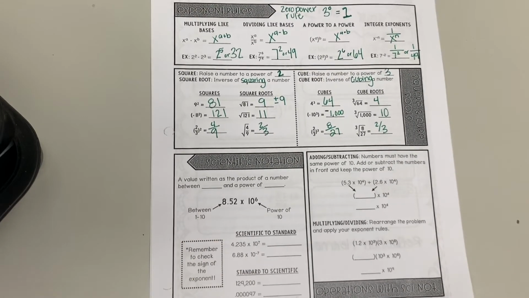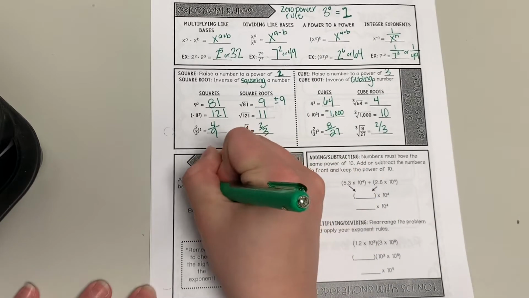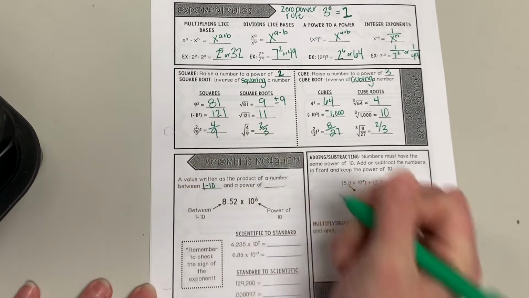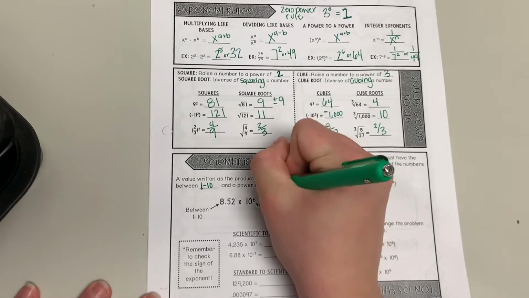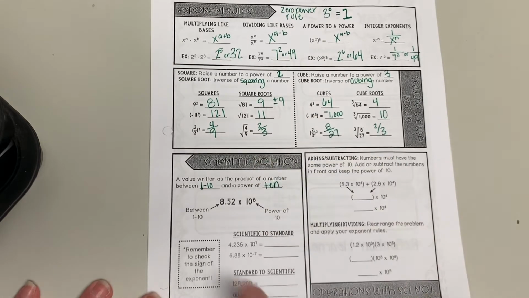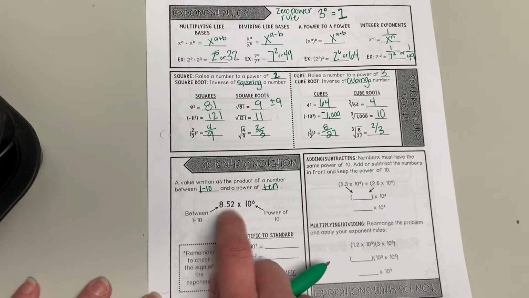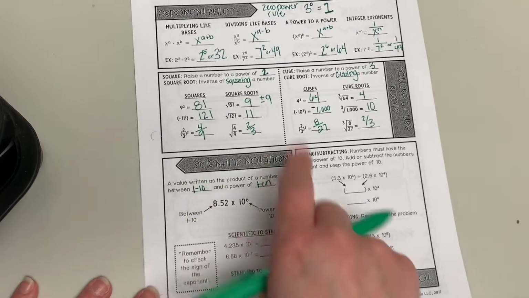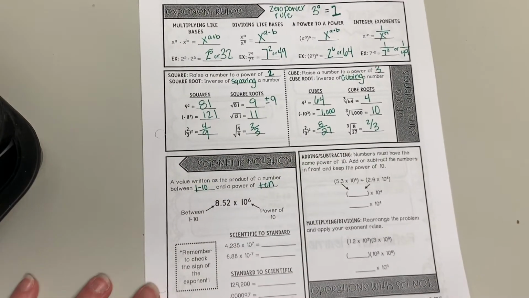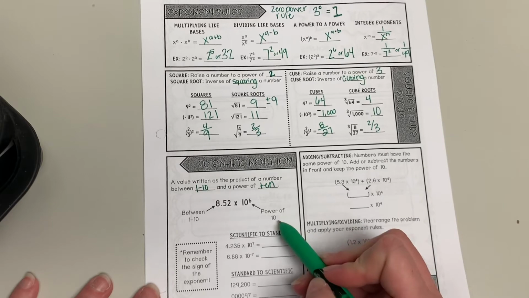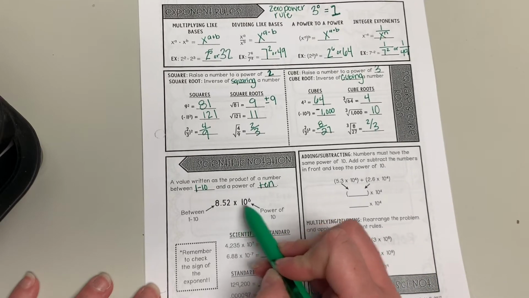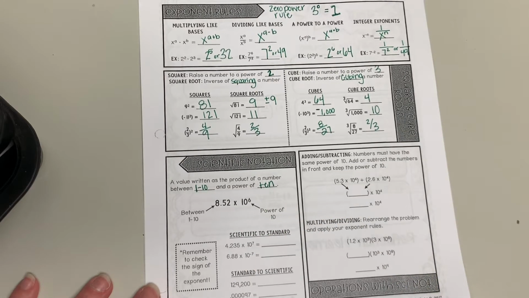A value written as the product of a number between 1 and 10 and a power of 10. So your first digit before the decimal can only be 1 through 9. You can't have 10, it would be used as a 0 there. Now, a power of 10, you're always going to have times 10 to a power.